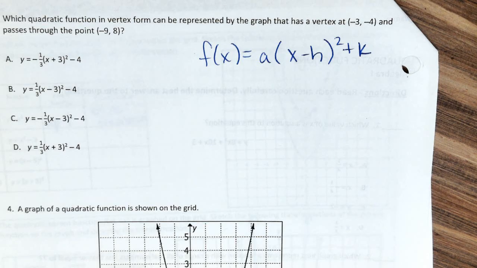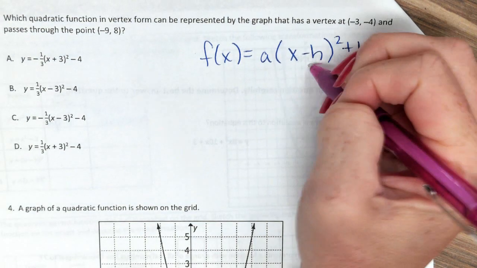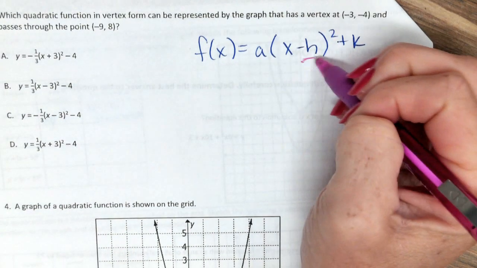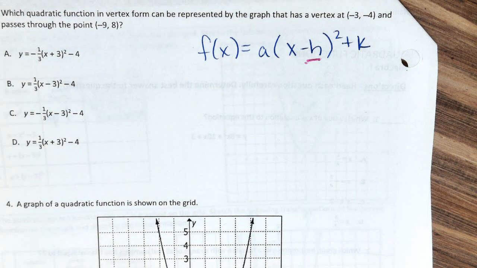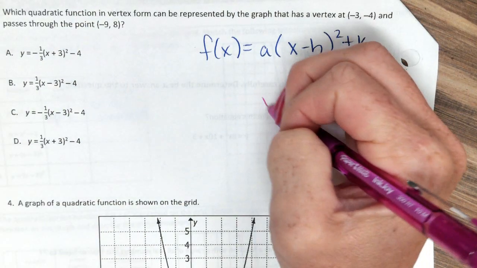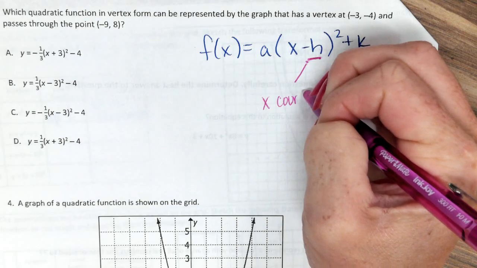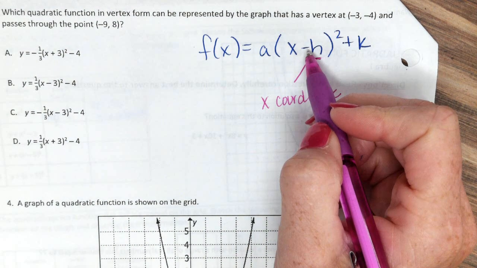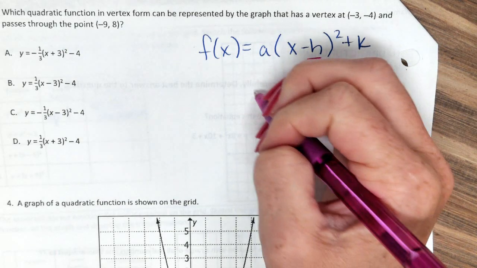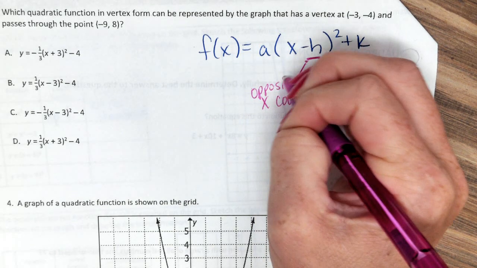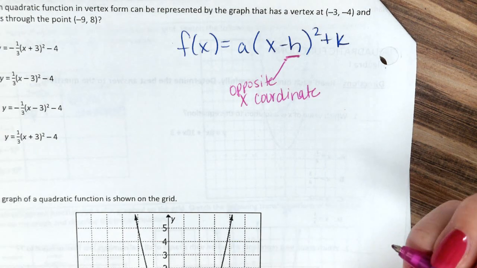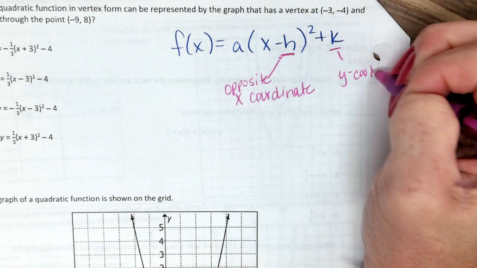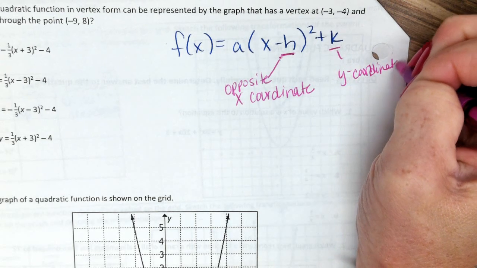So all you need to know is in vertex form, this number right here is the opposite of the x coordinate of the vertex. But do you see how it has a minus sign? So that's the opposite of the x coordinate. The k is the y coordinate of the vertex.